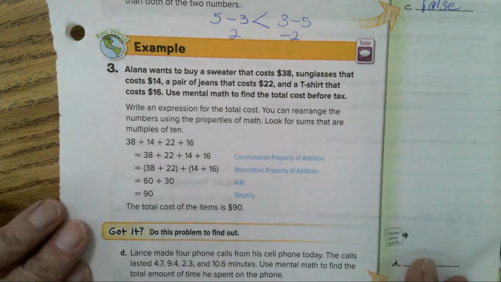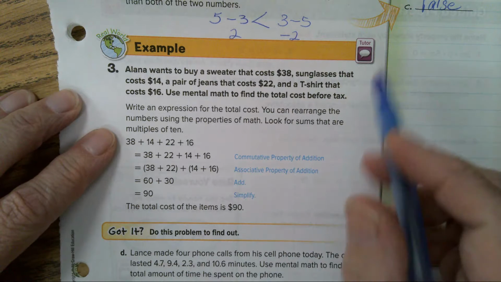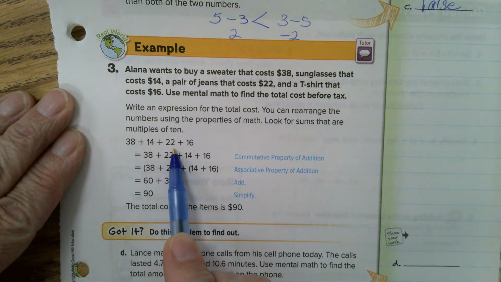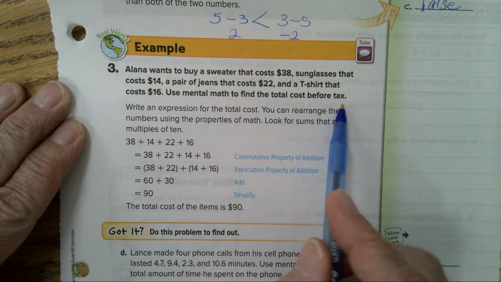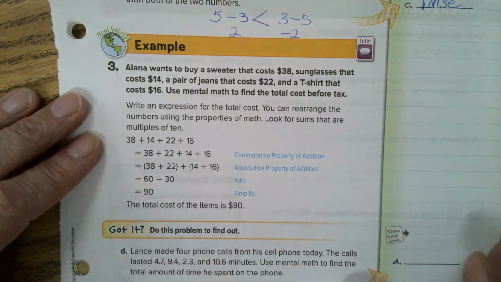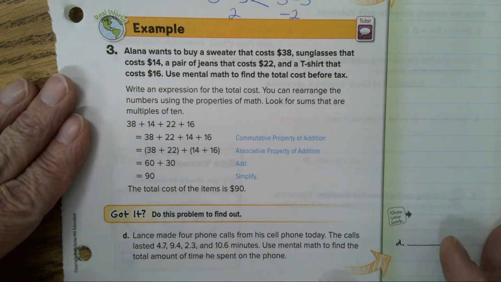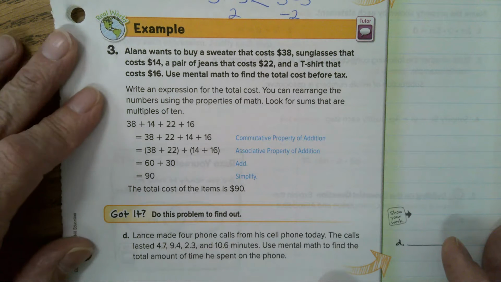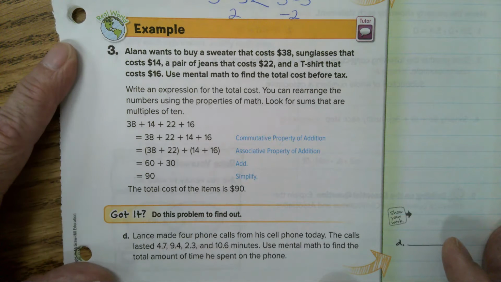Number 3. Alana wants to buy a sweater that costs $38, sunglasses that cost $14, a pair of jeans that cost $22, and a t-shirt that costs $16. Use mental math to find the total cost before tax. All right, kids. This is what you do in your mental math. Today, we will justify your mental math steps, which none of you like to do, but we'll only do it for some of the problems. But I have to show you why you're allowed to do things mentally.